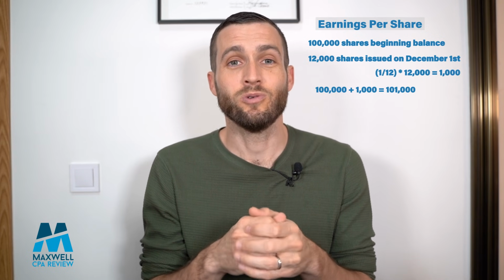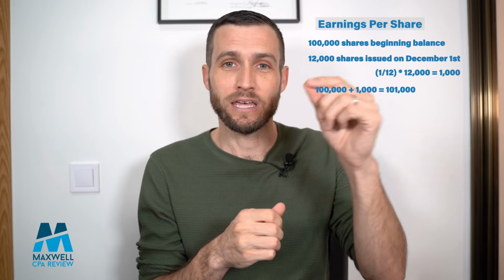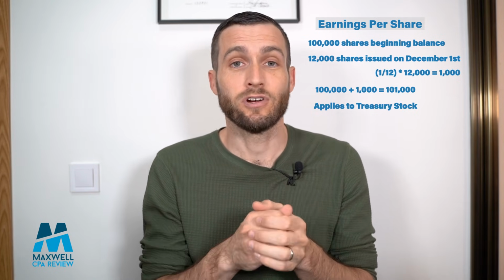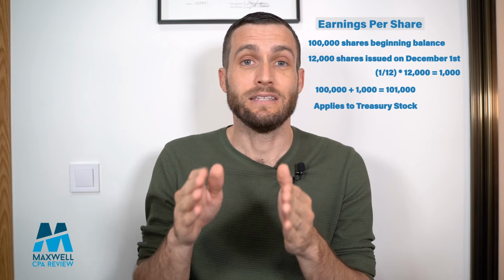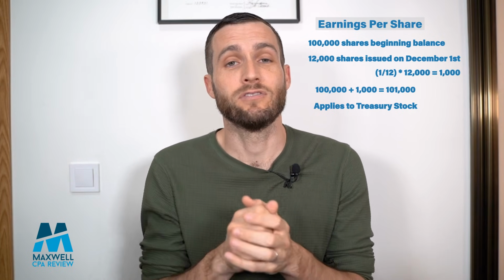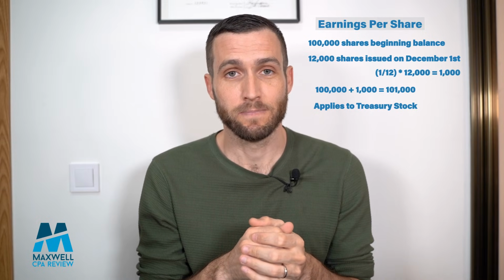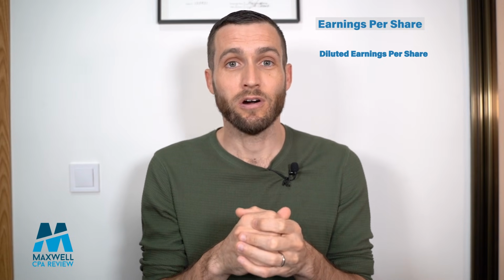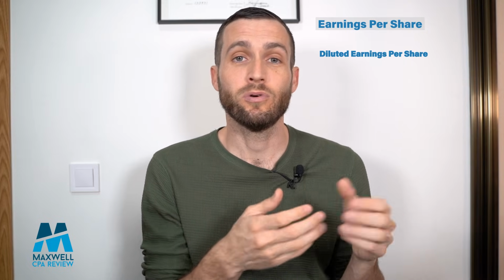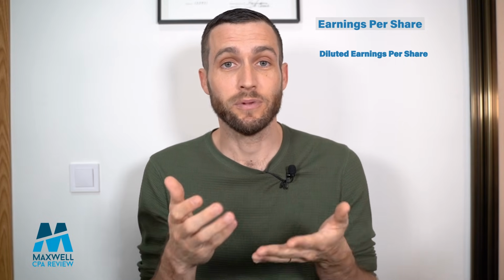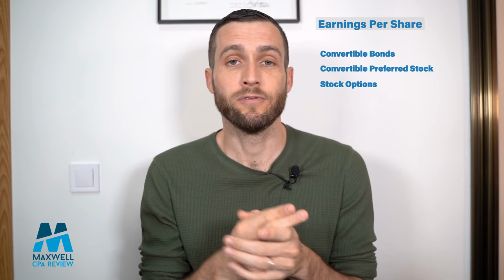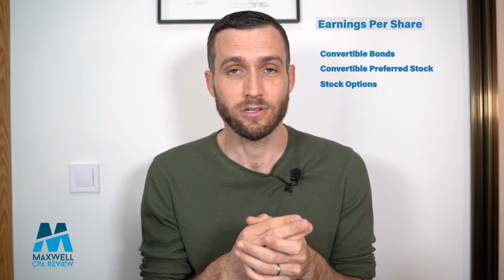So it's important that you calculate your average number of shares by each individual layer. And it'd be the same thing if you bought back treasury shares. You figure out how many months were left in the year and take that percentage to multiply to find the average number of common shares outstanding. And then the next part to focus on is with diluted EPS. So with diluted EPS, we are imagining that all of the convertible securities were actually converted into common shares. Mostly we're talking about convertible bonds, convertible preferred stock, and stock options.